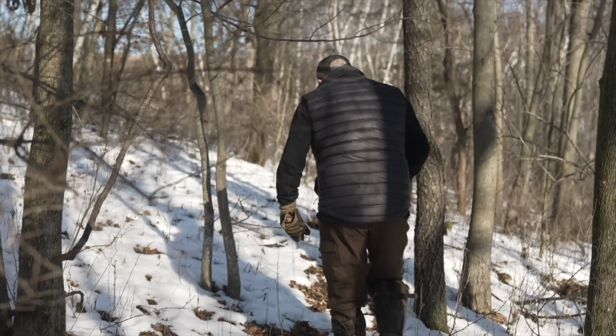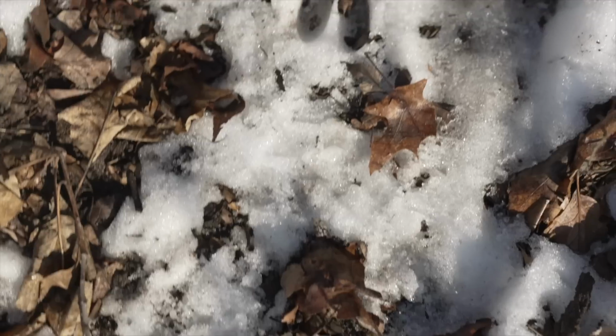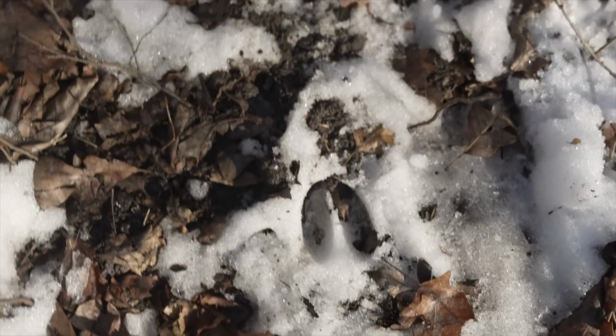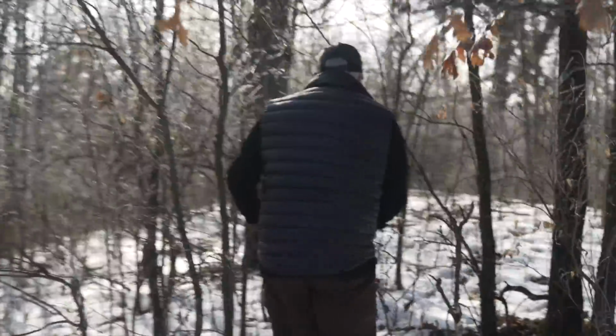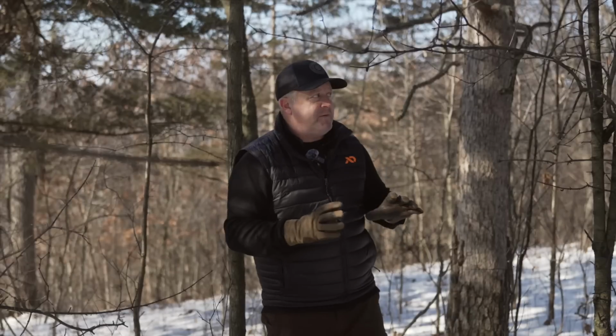There's various forms of browse. We have shrubs around here too, so they can actually have browse in this location. I look at it like we have more pressing areas on the property to create deer bedding. So I'll look at this and I'll say, you know what? Deer can bed here. The sign tells us they already are.